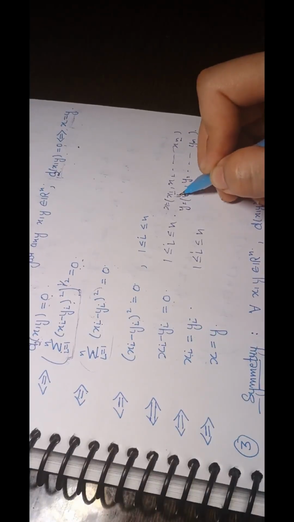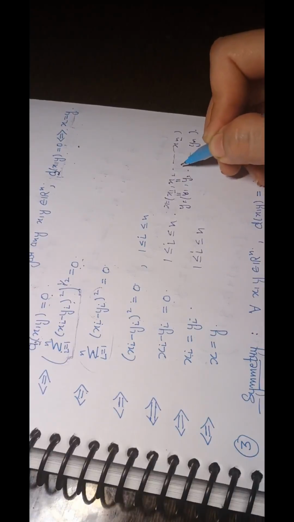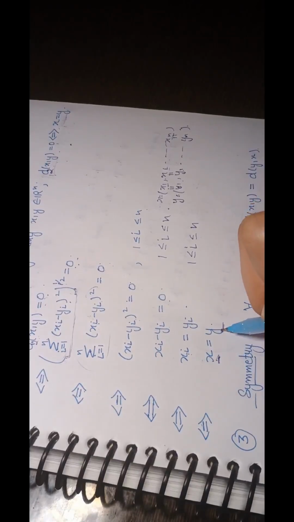That means x1 and y1 are equal, x2 and y2 are equal, x3 and y3 are equal, and so on up to xn and yn are equal. If all the corresponding coordinates are equal, that means we can say that x and y are equal. This is if and only if x and y are equal. So identification is also true.